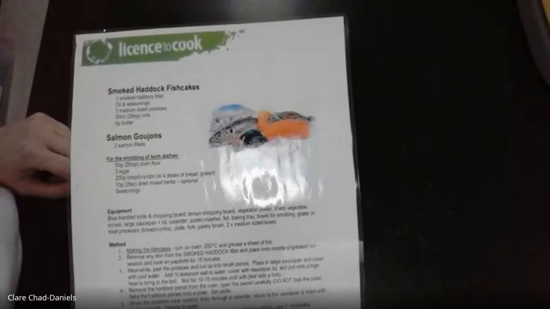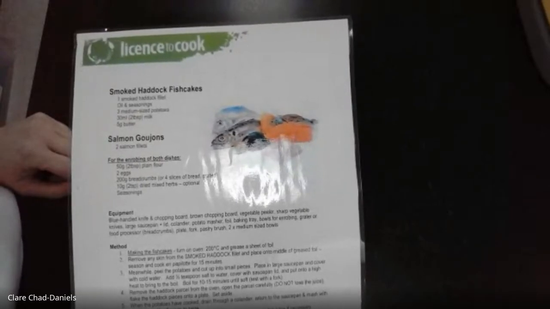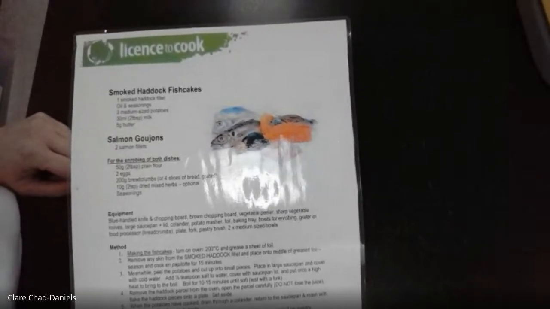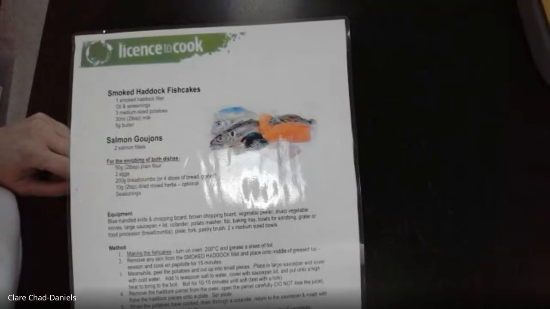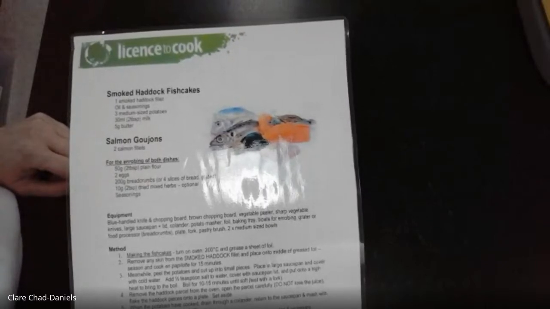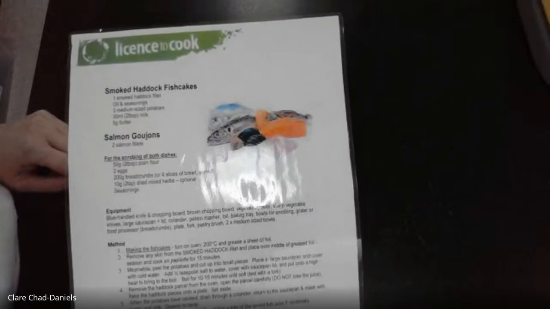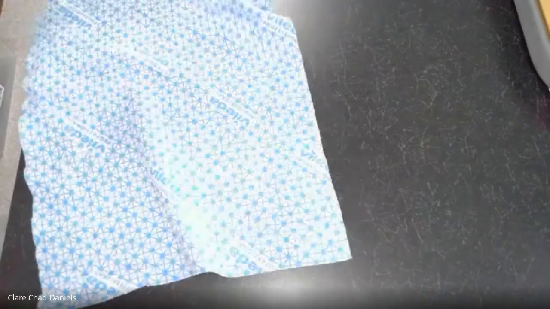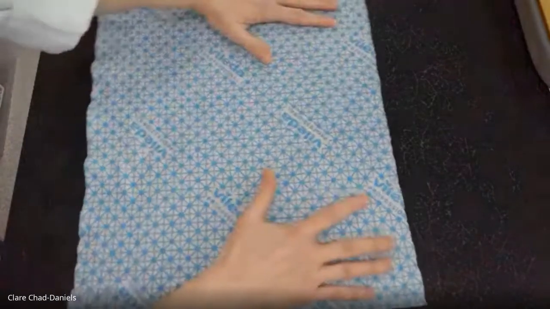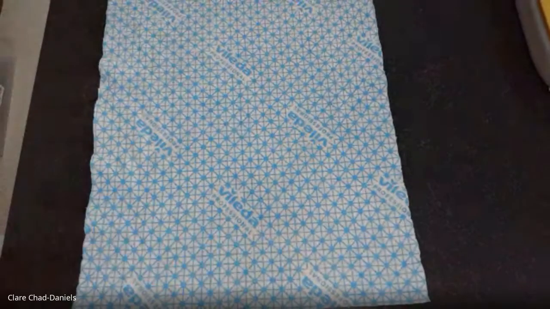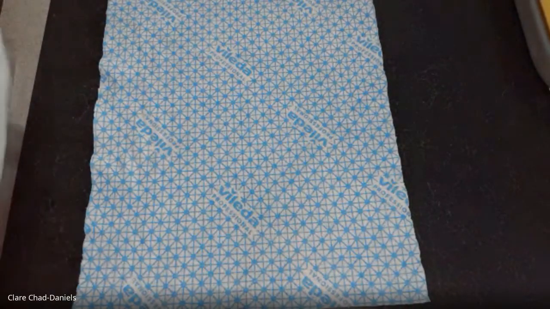But for now, can you give me an indication what colour board in the food industry do we use to prepare raw fish on? Answers through chat. Here's a clue. What's the colour of the sea? Well done, Emmanuel. Yes, absolutely.